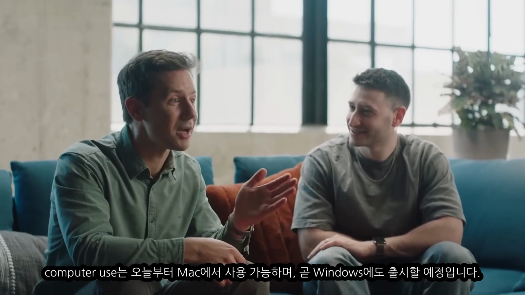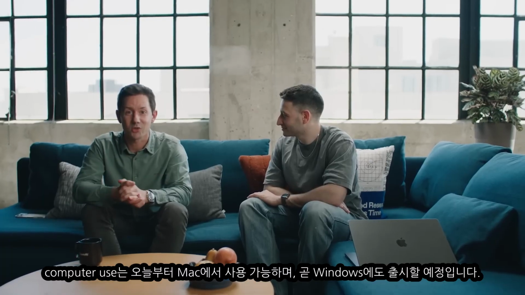Computer use is available for Mac today, and we cannot wait to bring it to Windows users very soon.